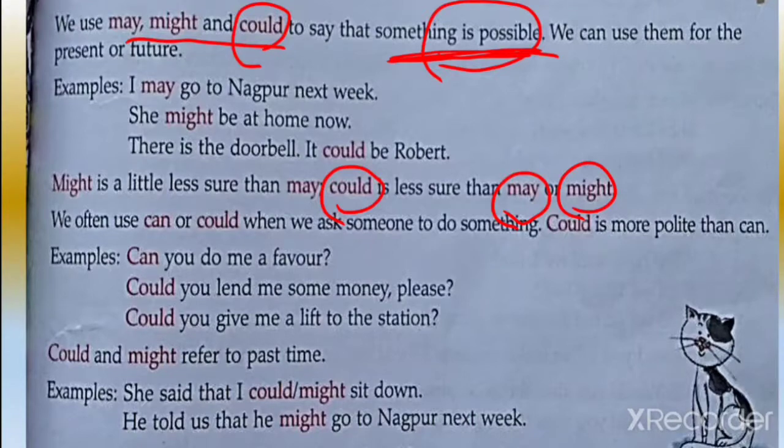The next is may. May we can use for permission, more polite permission than can. May we can use when something is possible to do. When you are very sure but not 100% sure, that time you have to use may. After that, might.